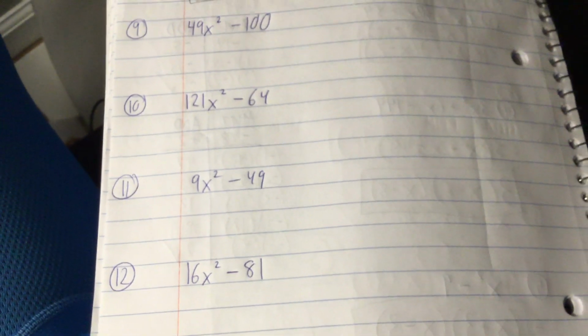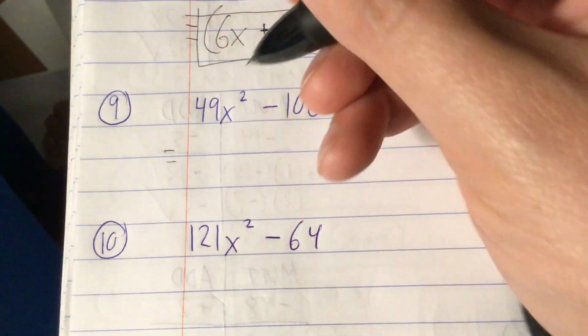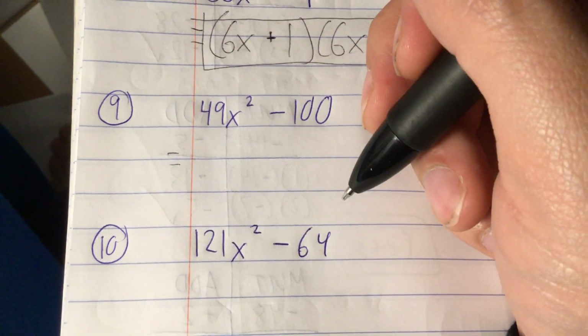Now that you guys know how to do this, see if you can do the last 4 problems independently. Well, what's the square root of 49x squared?